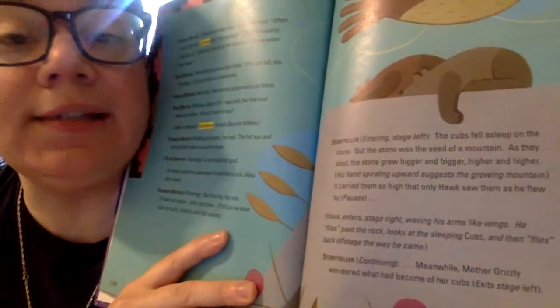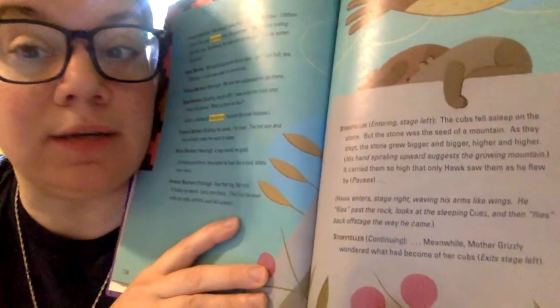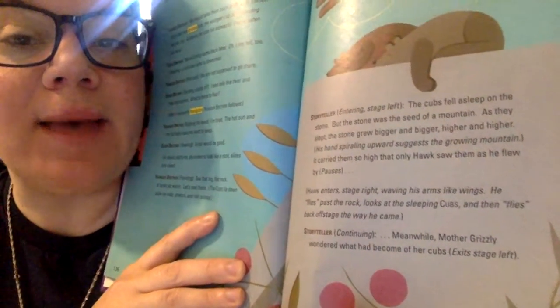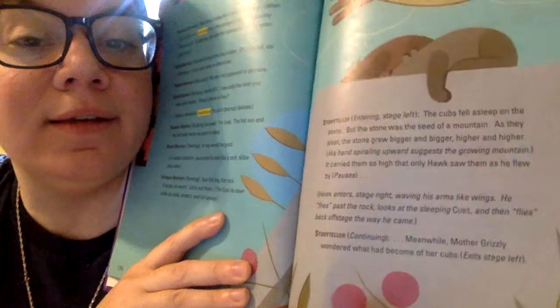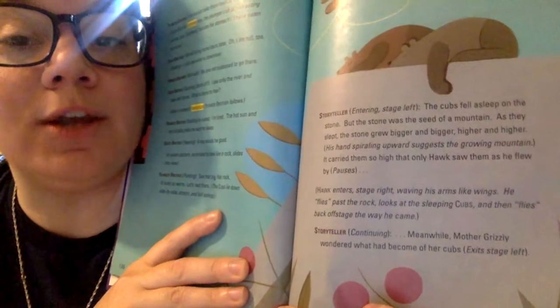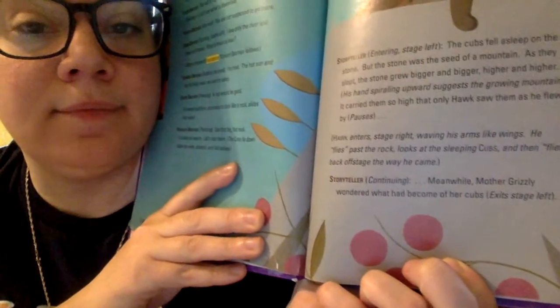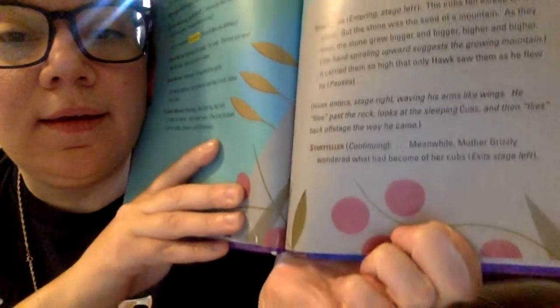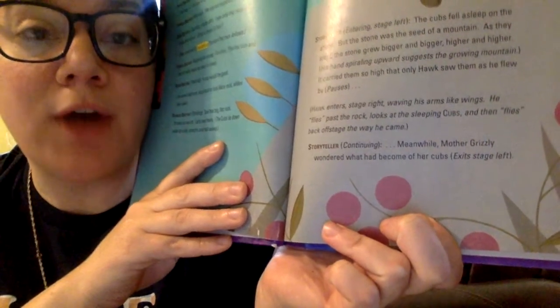The cubs fell asleep on the stone, but the stone was the seed of a mountain. As they slept, the stone grew bigger and bigger, higher and higher. It carried them so high that only Hawk saw them as he flew by. Meanwhile, Mother Grizzly wondered what had become of her cubs.